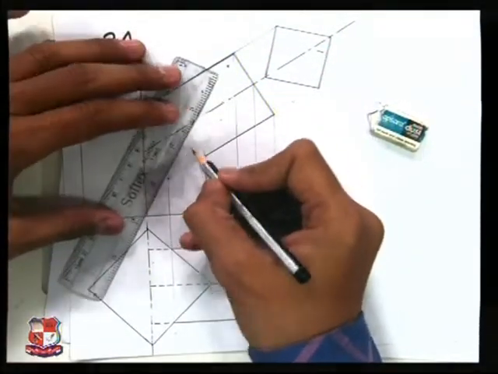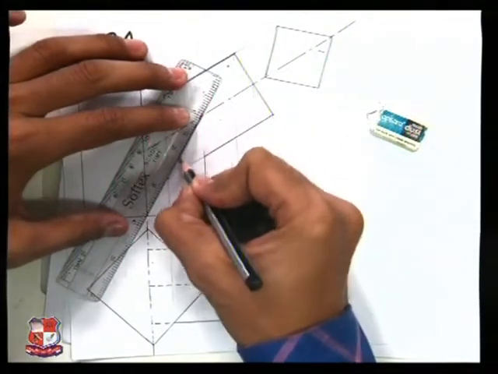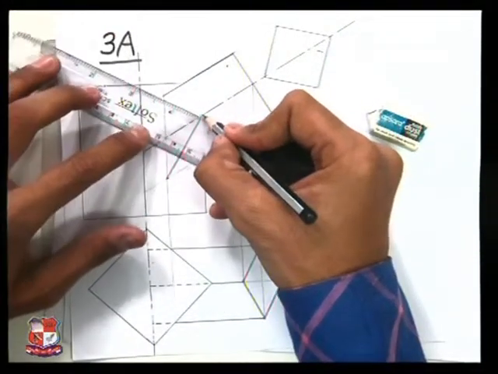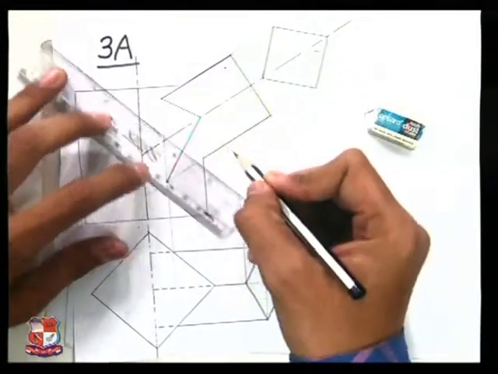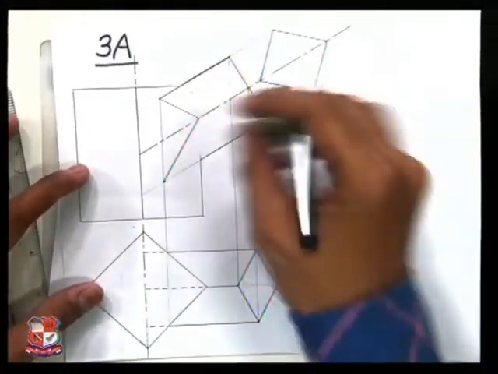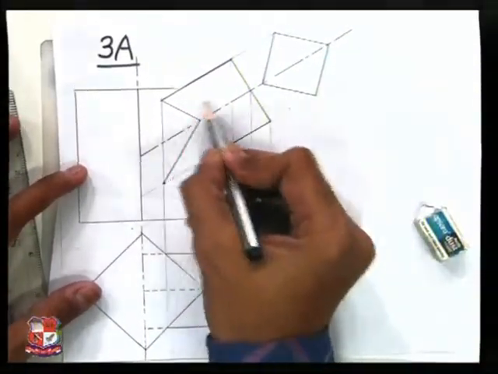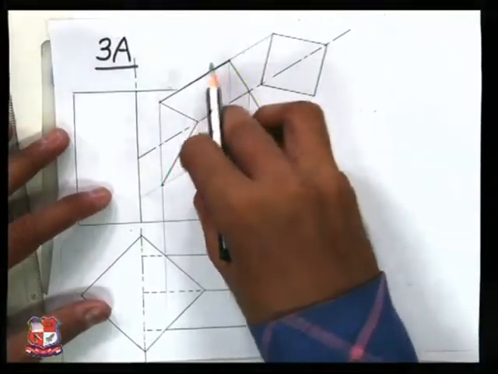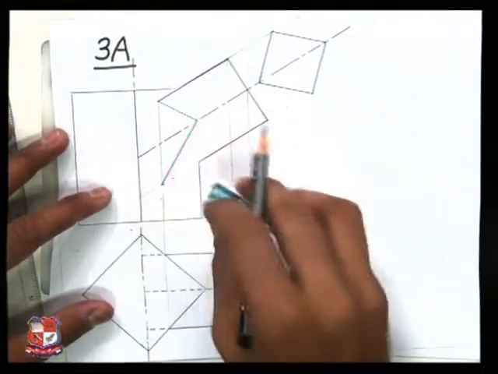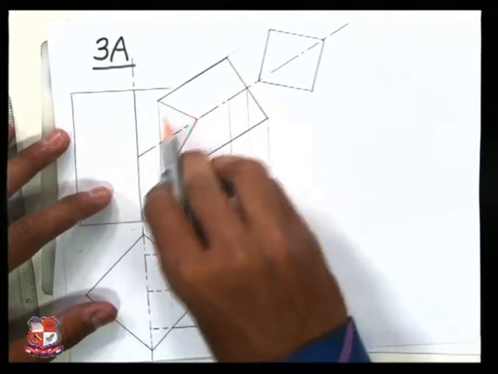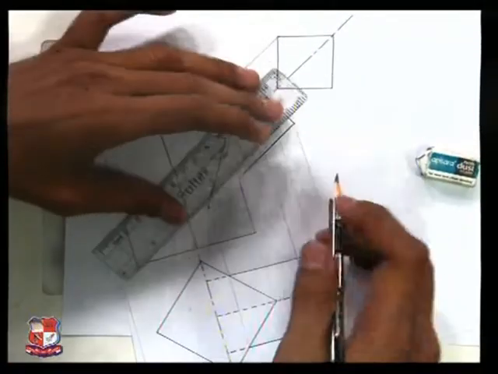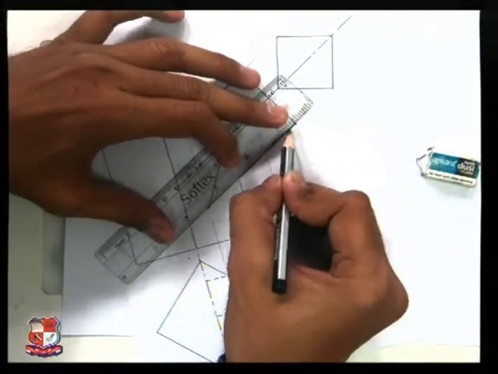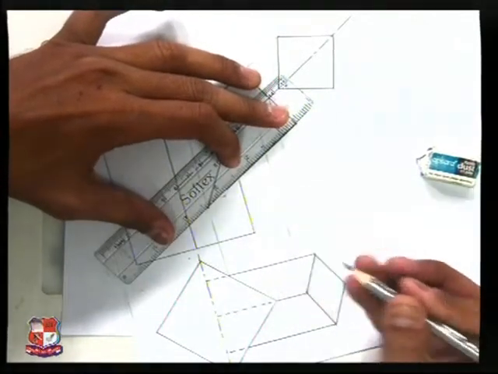Now from here to here this point would appear as a full line like this, from here and here, because it's a solid portion. So this is visible to us. Similarly this portion would also be visible. You can see here this branch would be visible from here to this end.